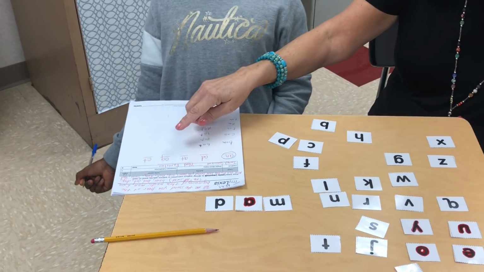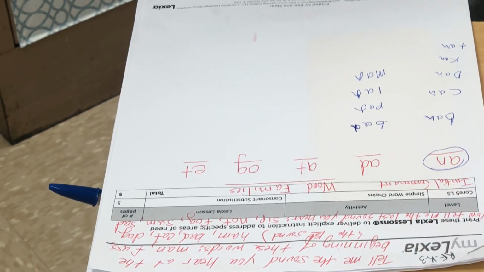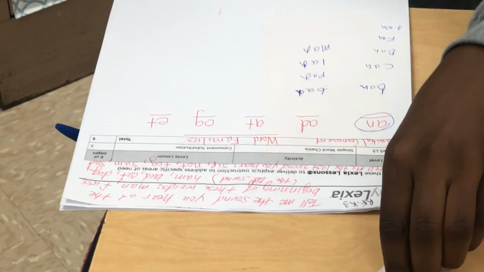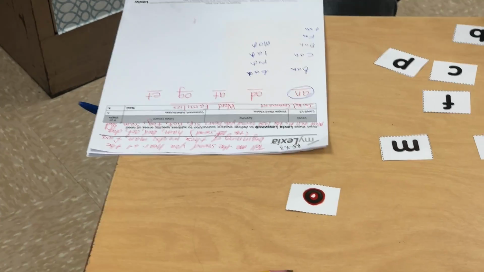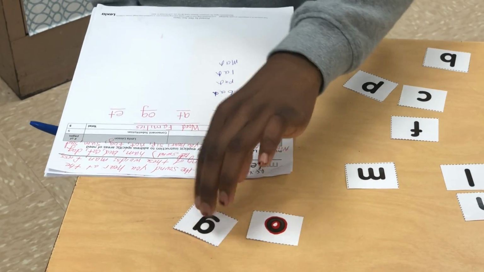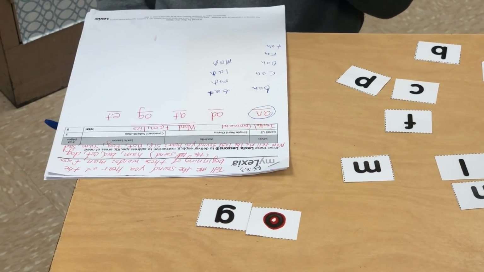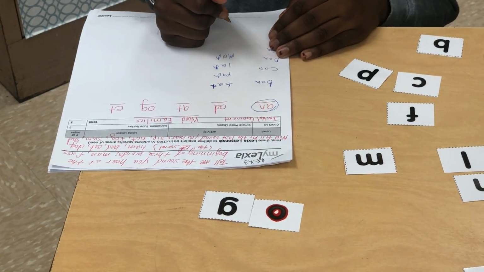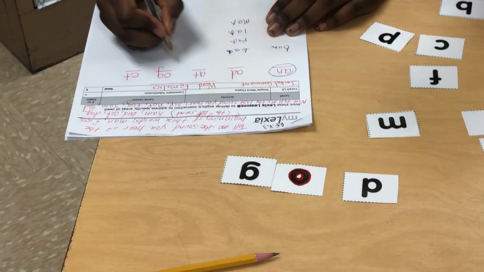Okay, good. So now we're going to do og. So what vowel do we have? O. Okay, so pull the O out. And what consonant do we have? G. Okay, pull the G out. Okay. What if I put a D on the front of that? What do I have? Dog. Okay, where's my D at? Oh, right up there.